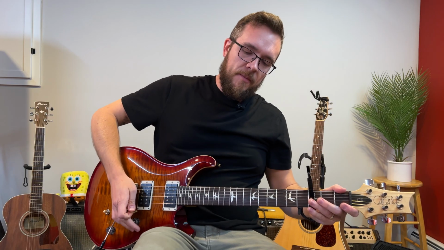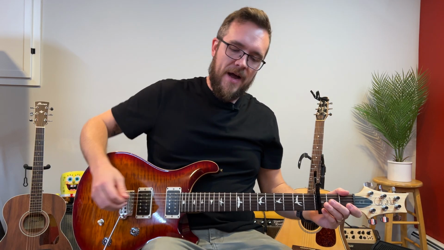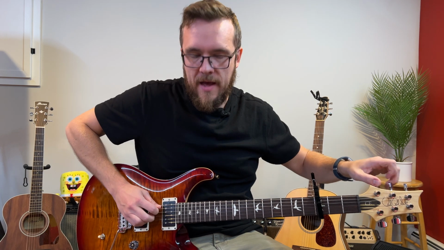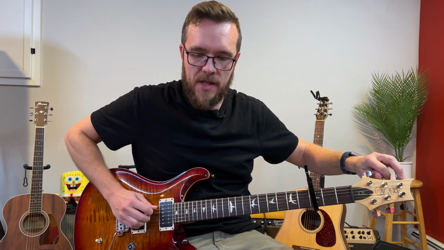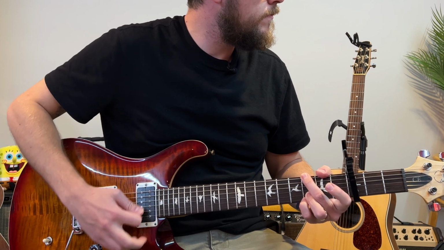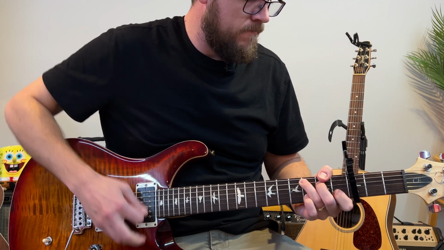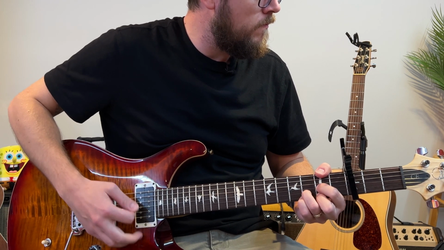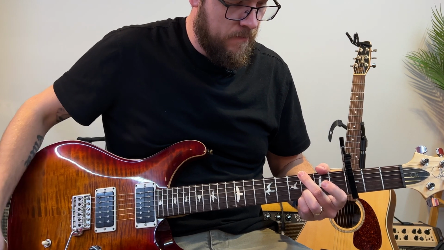You know, some of the strings are much farther out of tune than the other strings. And it'll throw an acoustic guitar out of tune, but it'll barely throw an acoustic guitar out of tune. Like, it really clamps down and throws the electric guitar out of tune. So that's one thing with an electric guitar.